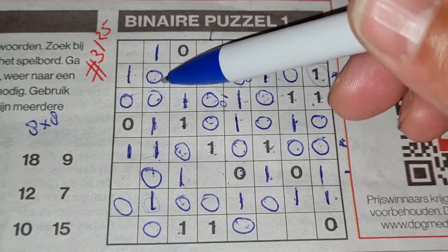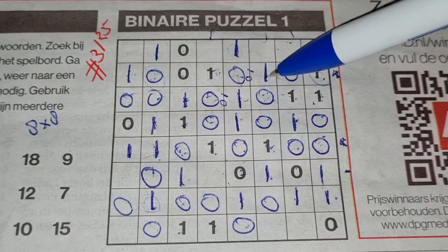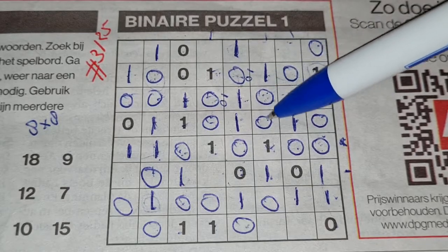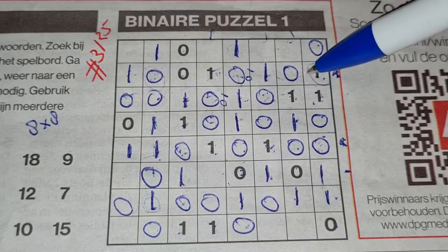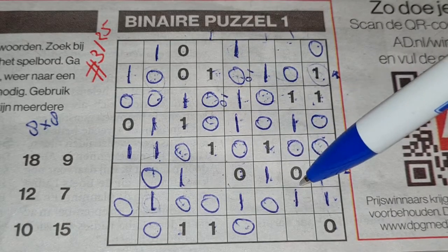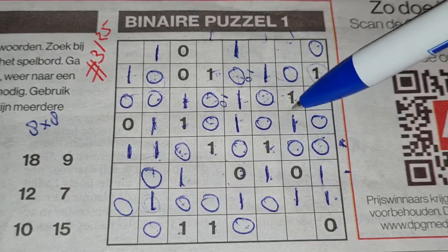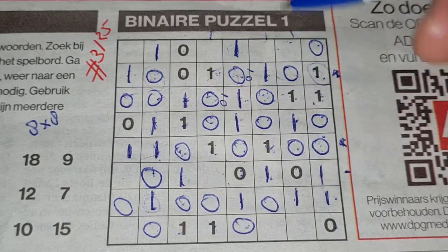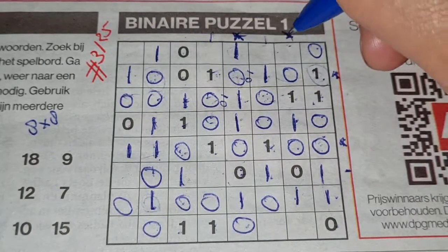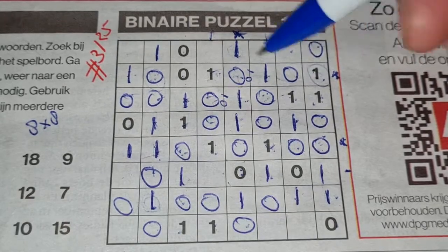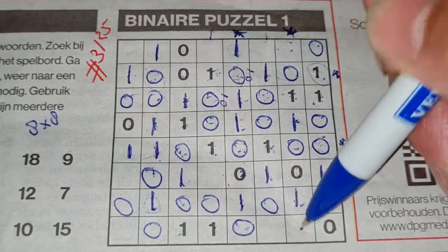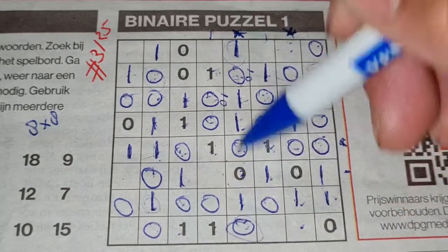1001. 1001. Here. This one. 1001. No. 011. Aha. This one and that one. 001111000011 empty box. So we need to switch those two digits.